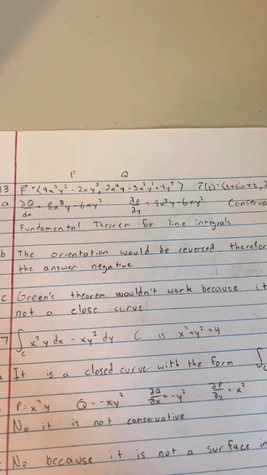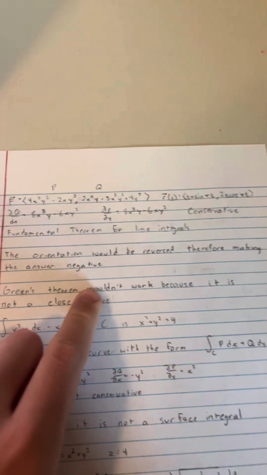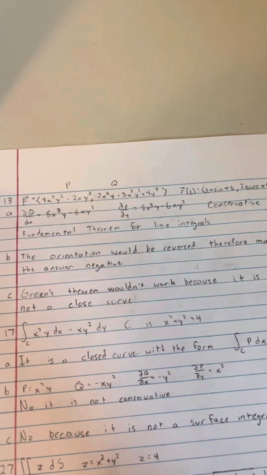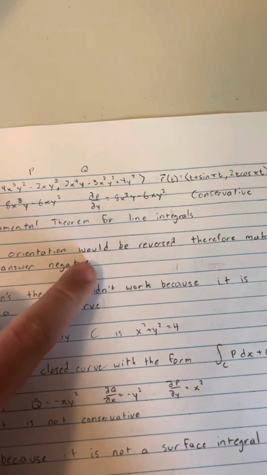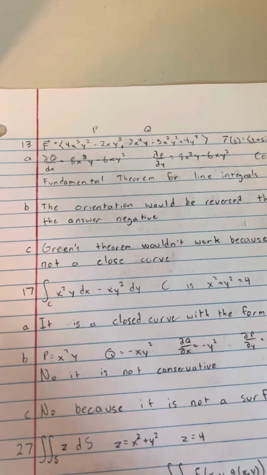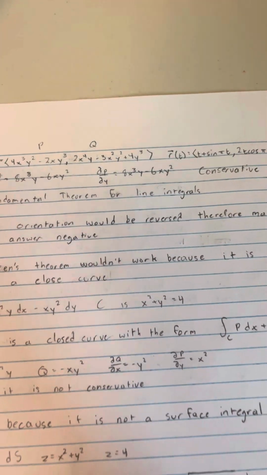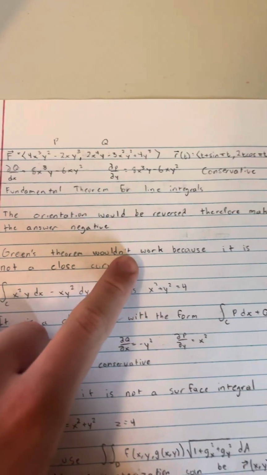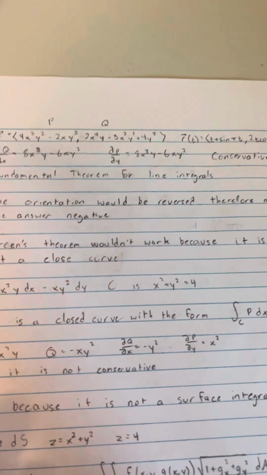Part B, what would happen to the answer if you reverse the direction of the curve? On your final answer, you'd have to put a negative sign in the front. So if it was negative, it'd become positive. If it was positive, it'd become negative because you're reversing the direction. And then lastly, part C, would Green's theorem work here? And I said Green's theorem would not work here because it is not a closed curve.